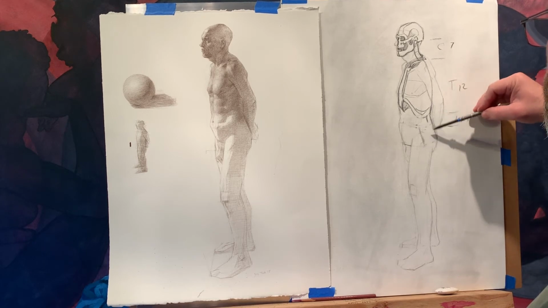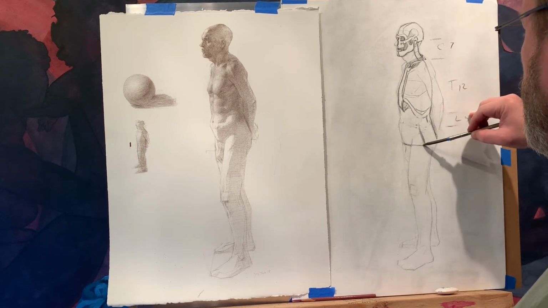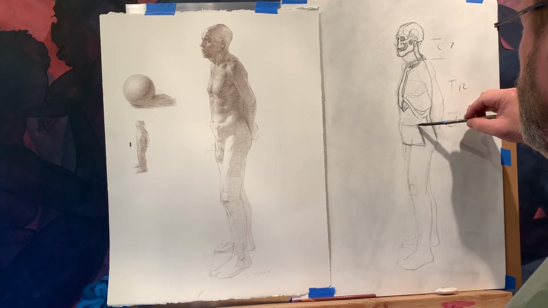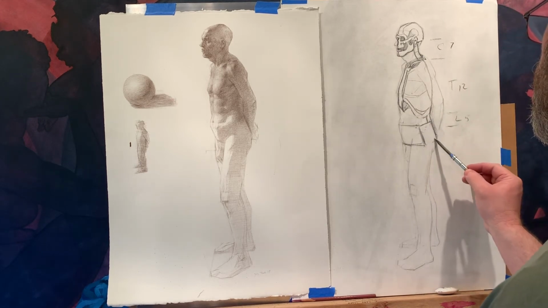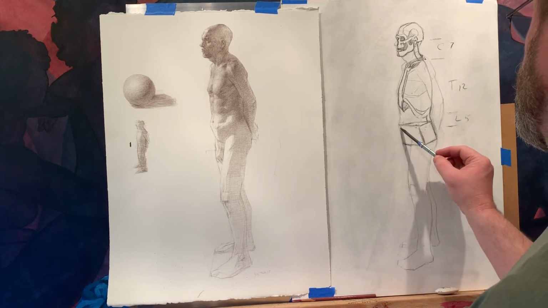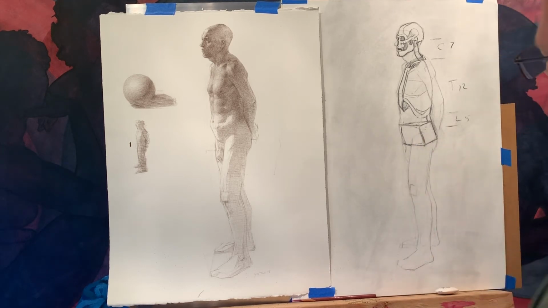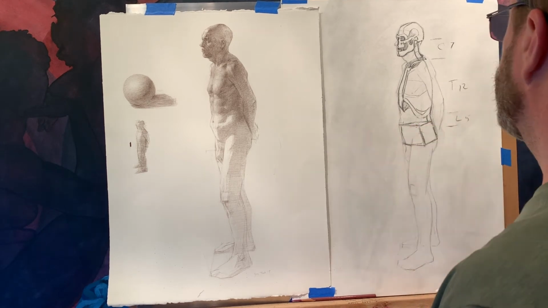There we go. So we got the general direction of the hips going this way and kind of coming across and doing this. The pelvis basically fits inside there. It's kind of a little more complex than that.